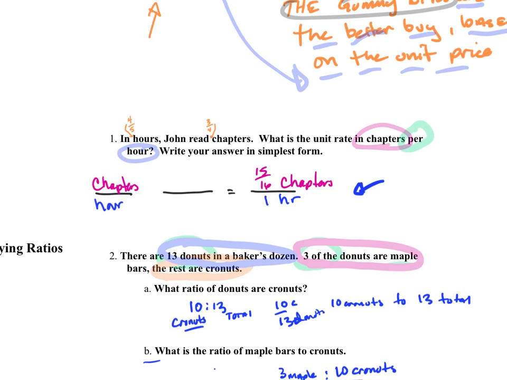Okay, so again, we're looking at chapters, right? This says we're doing chapters per hour. So that means we got to have chapters here and hours on the bottom. So if I look, some of you got a different answer. If you got the inverse, then you inverted these two. You might have written the units down right, but you put the wrong numbers in. Because if I'm looking at chapters, that's 3/4. And my number of hours is 4/5.